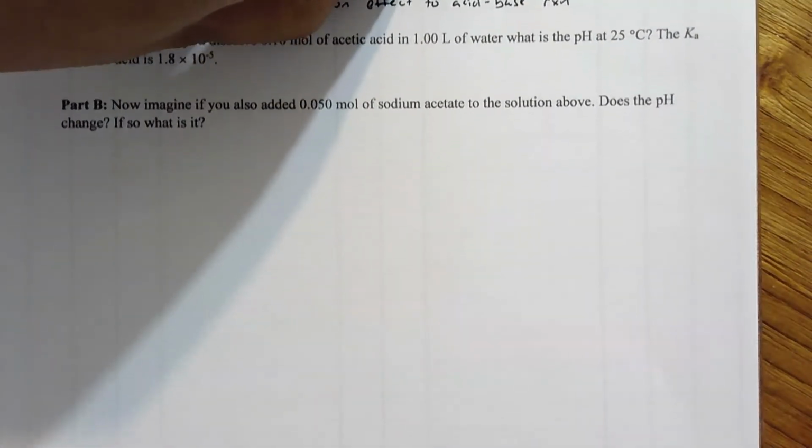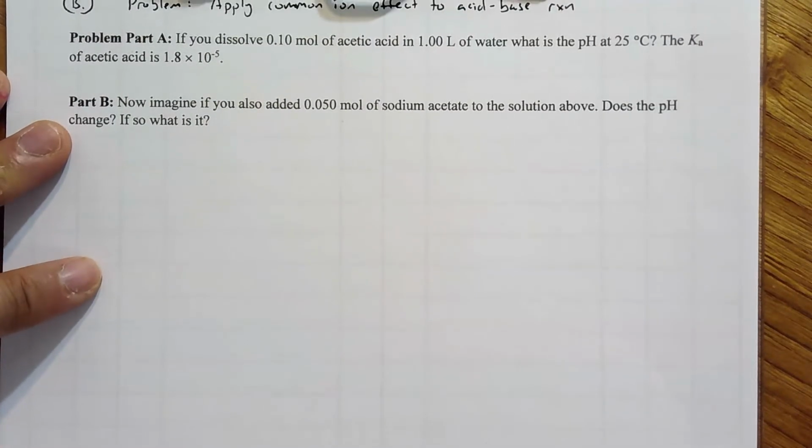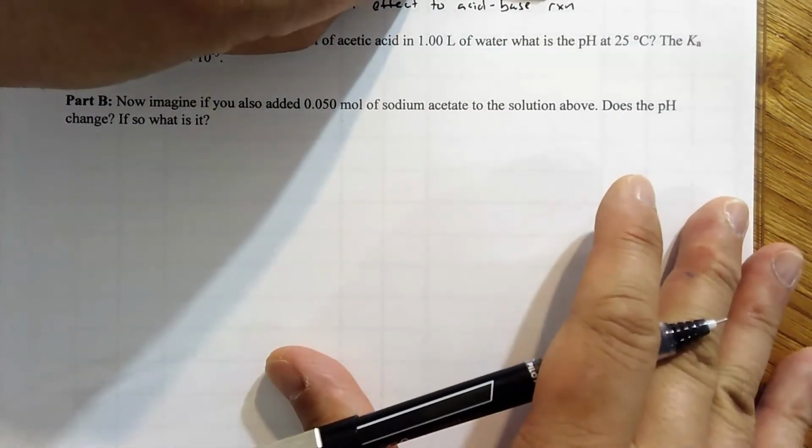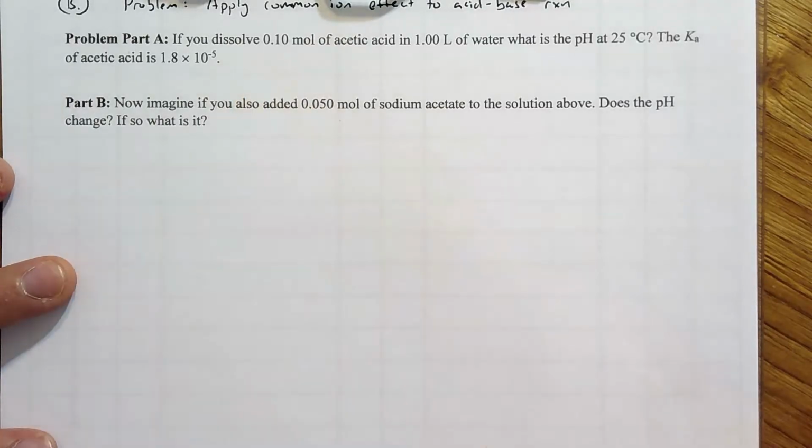The first problem is not showing the common ion effect. It's just a straight up, what is the pH of an acid solution?